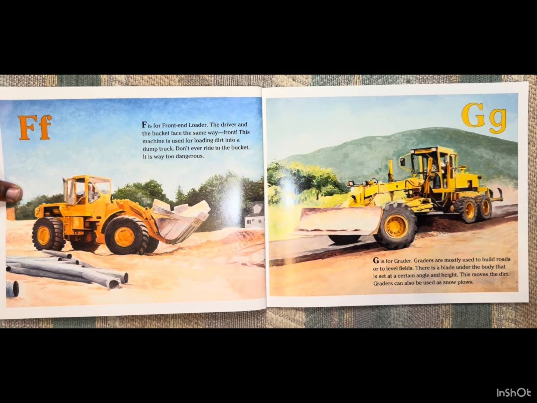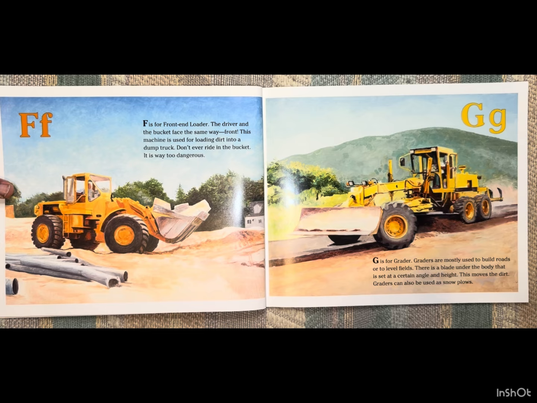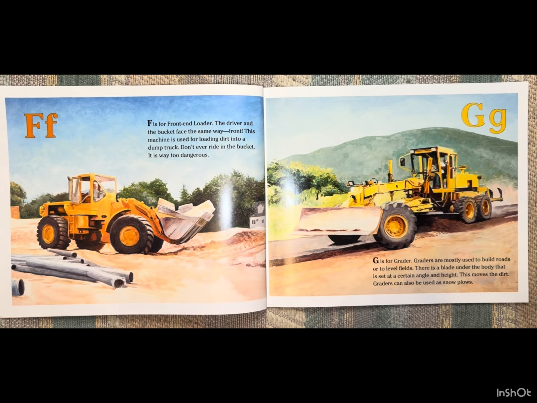The driver and the bucket face the same way, front. This machine is used for loading dirt into a dump truck. Don't ever ride in the bucket. It is way too dangerous.